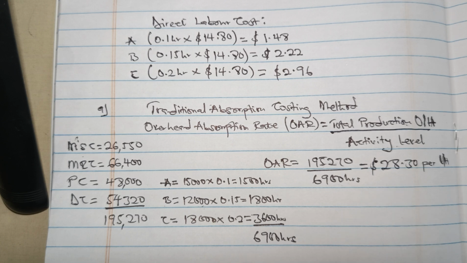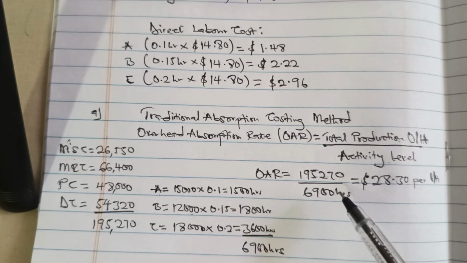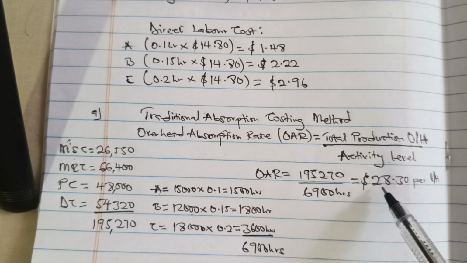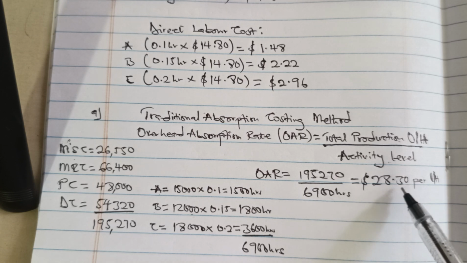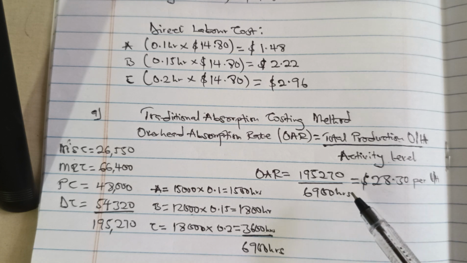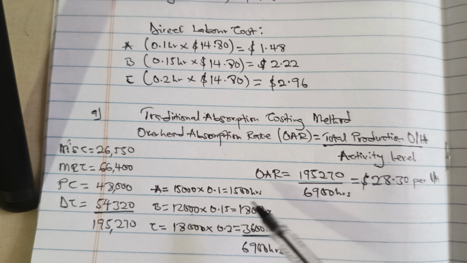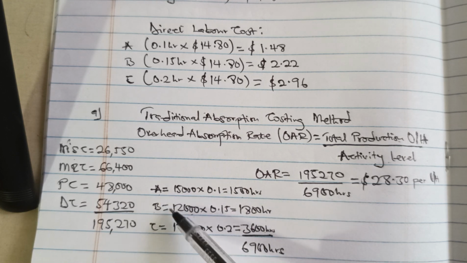So we are done. This is the overhead rate that we are going to use to apportion the overhead cost for product A, B, and C. You get it. All right, so let me show you how it is done.